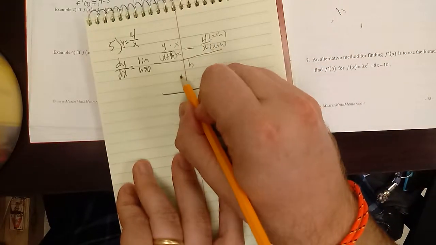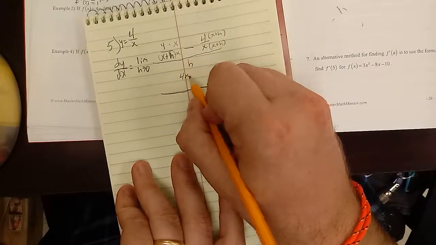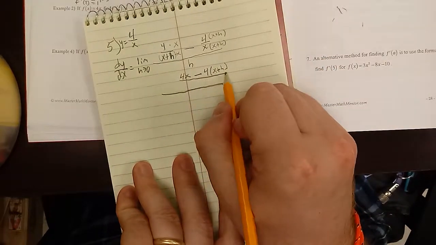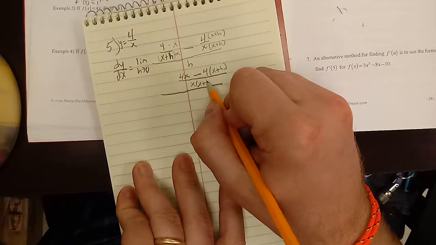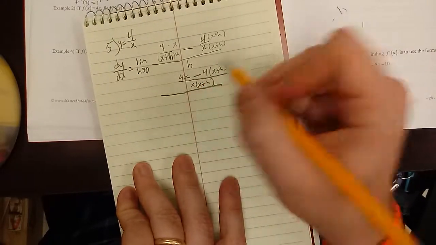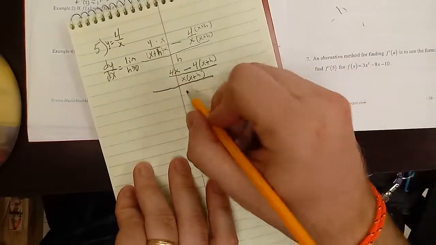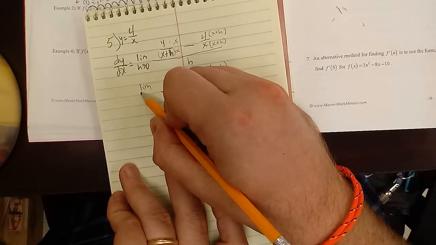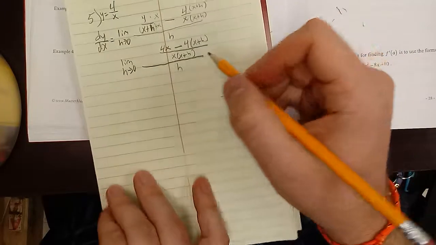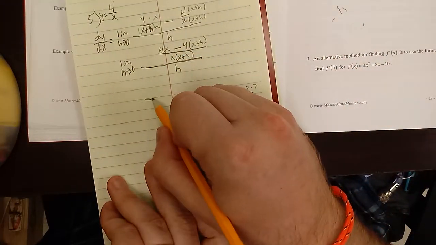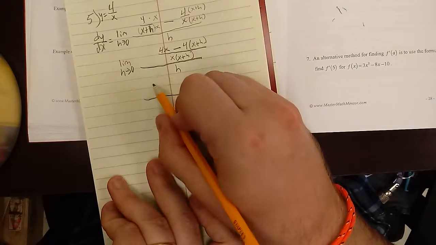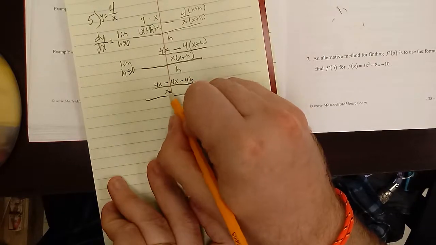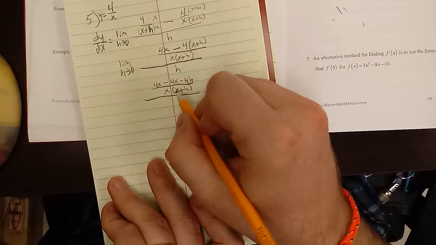So if I do that, I get 4x minus 4 times x plus h all over x times x plus h. And we can't cancel anything because of that minus sign here. It's connecting things in ways we don't want. That's all over h. And you might think, wow, that's so awful. Sure, that's fine, but just bear with it. So we have 4x minus 4x minus 4h all over x times x plus h. I'm not convinced I need to do anything with that, so I'm leaving it.